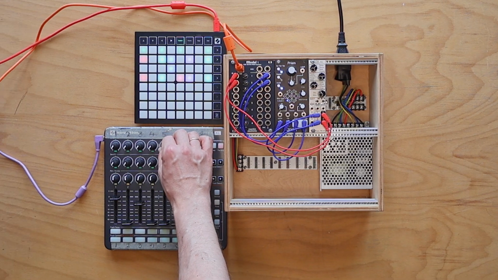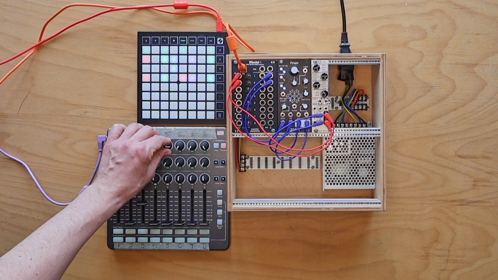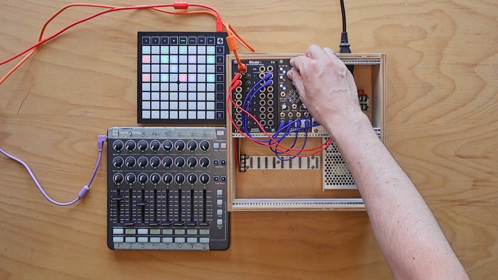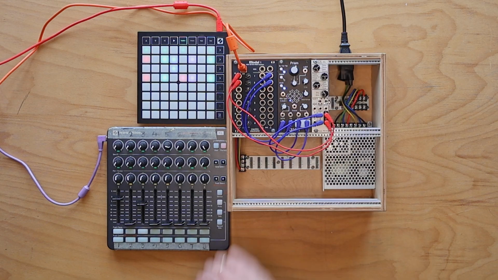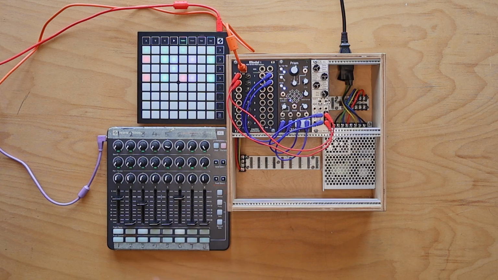As I've set it up as a send, it means that I can introduce additional sounds into the same effect chain. So we bring in this droney, floaty synth sound into the same effect chain.